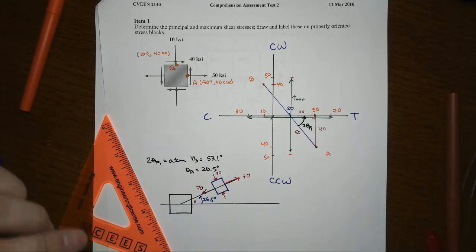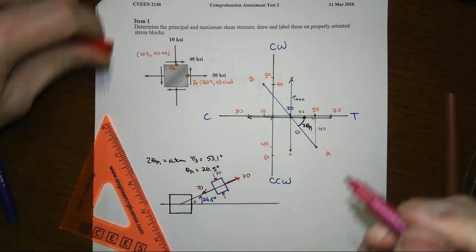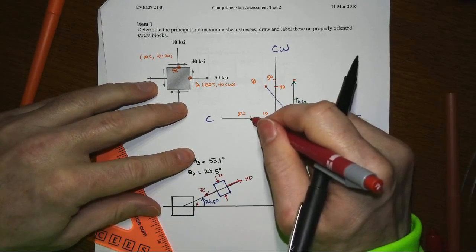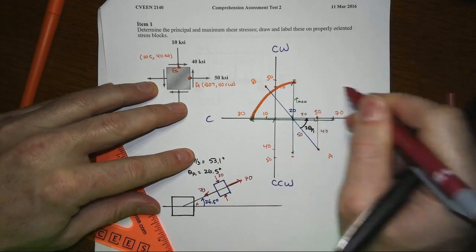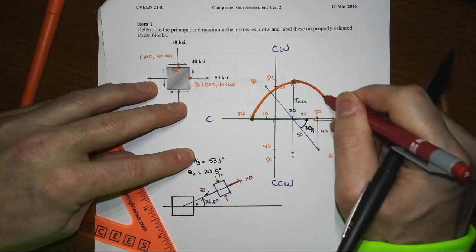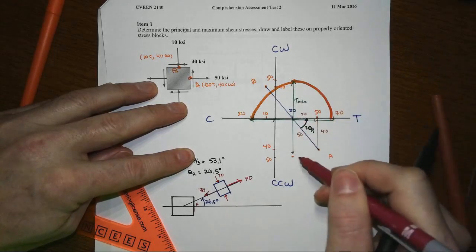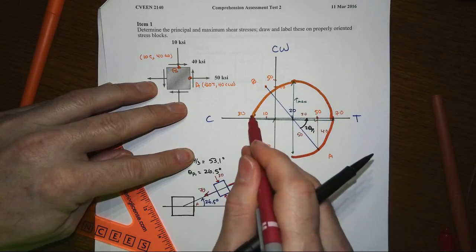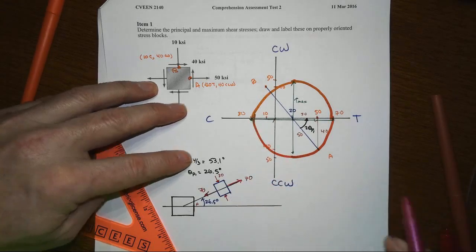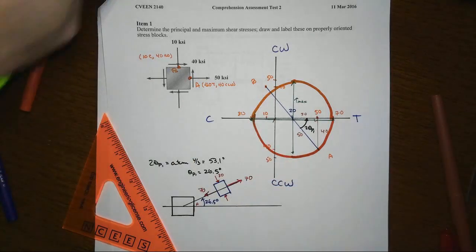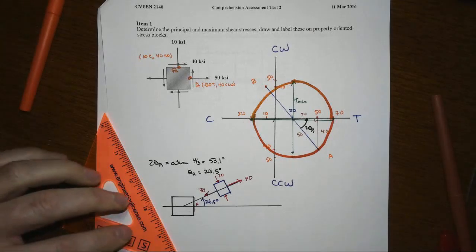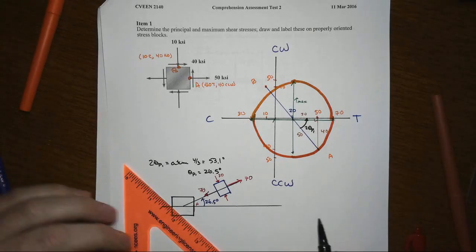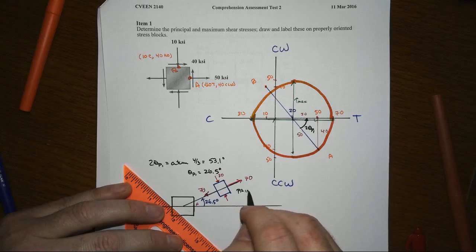I suppose you probably want me to draw in more circle too. It would look something on the order of, looking more like Mohr's oval than Mohr's circle, but you get the idea. So that's one of the stress blocks, and then so there's your principals.